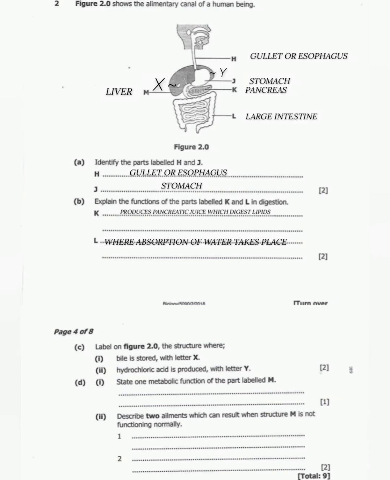Then we have D, Roman numeral 1. State one metabolic function of the part labeled M. We have identified that M is the liver, so I'm going to say production of bile. The last one says, describe two conditions which can result when structure M is not functioning well.